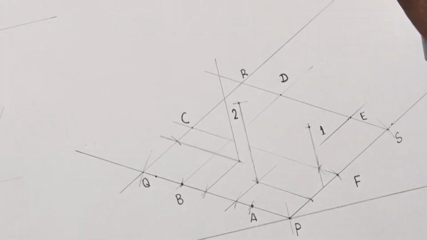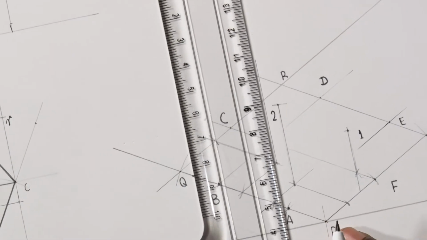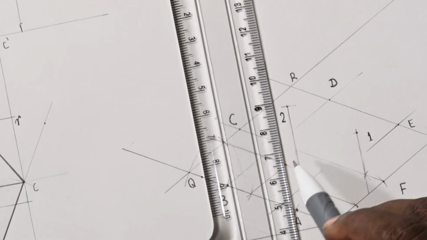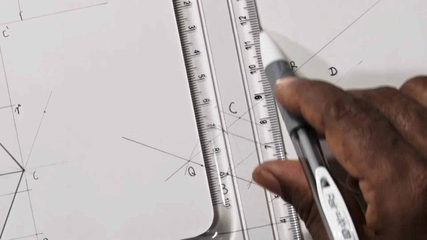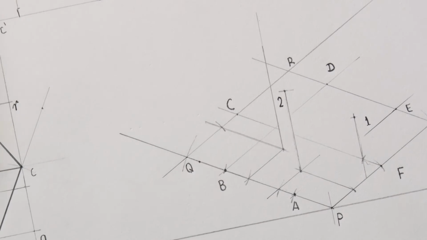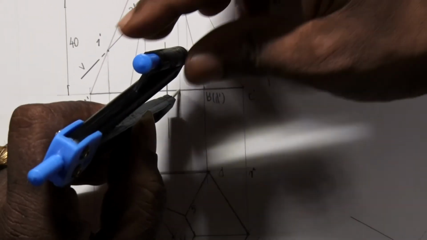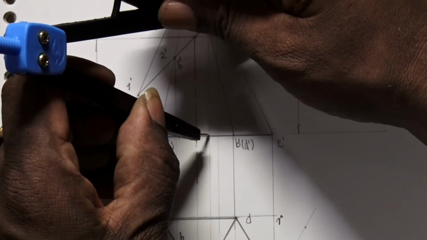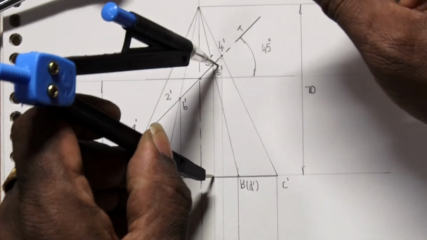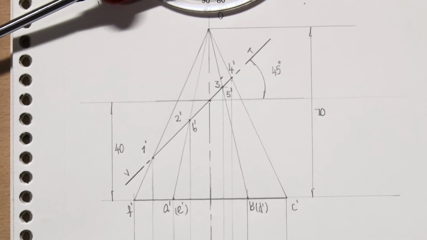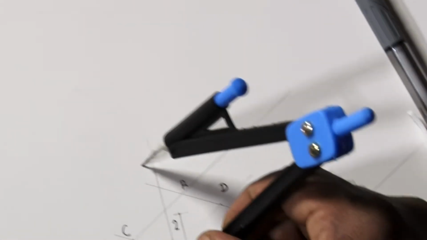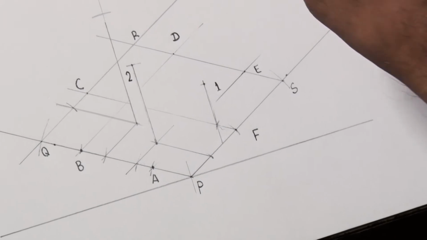So the height of 3 is obtained from the respective front view. So we take this and we find out the height of 3, which is supposed to be the height of 5 also. So height of 3 gives us the point 3.